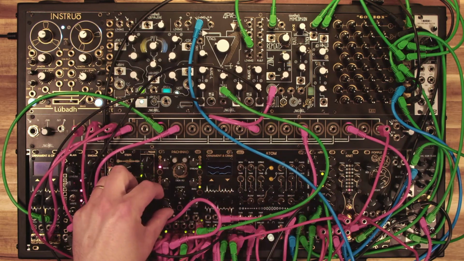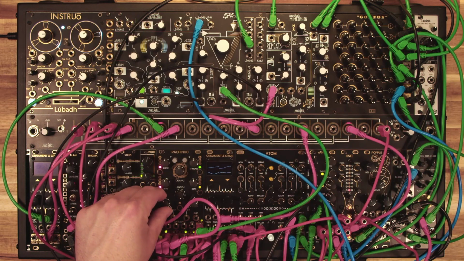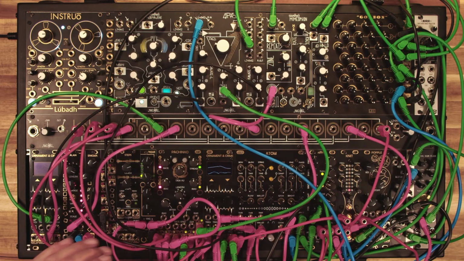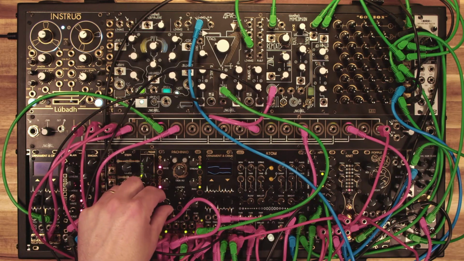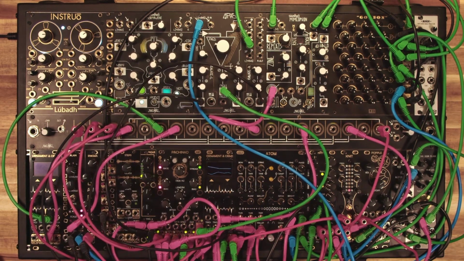And then, of course, the jitter knob. You can hear it's kind of getting a little laggy, maybe a little swingy. And all the way up, it's just absolute chaos.